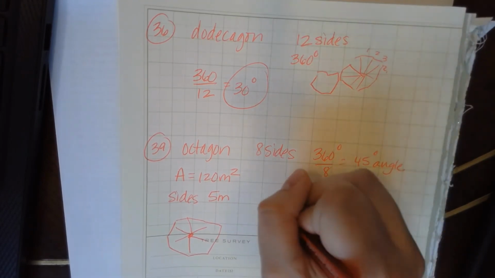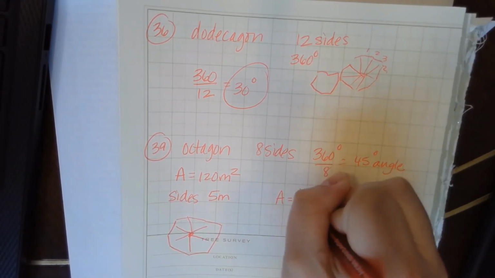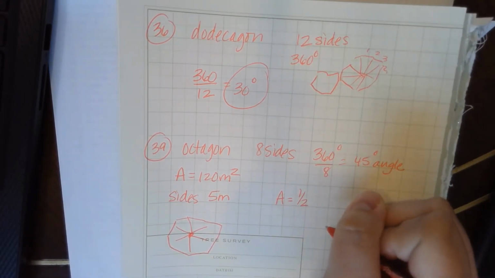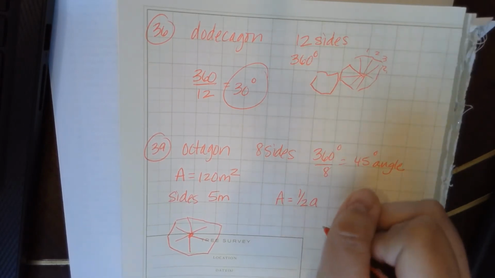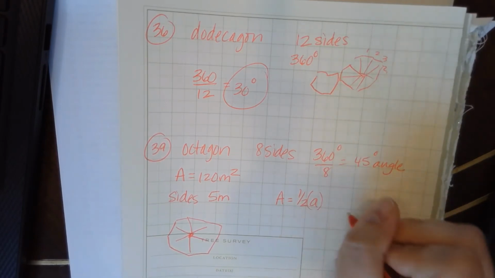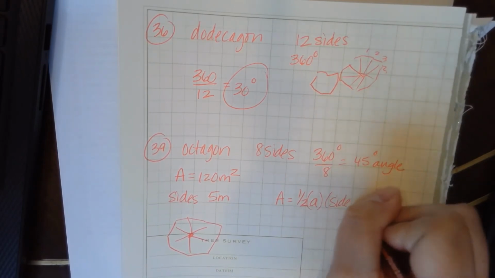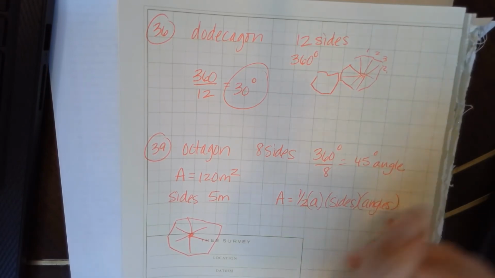So to find this A word, I need to have 1/2 times, oh no, I'm going to take the area, sorry, and I need 1/2 times whatever this A word is, times the sides, times how many angles there are. Okay?